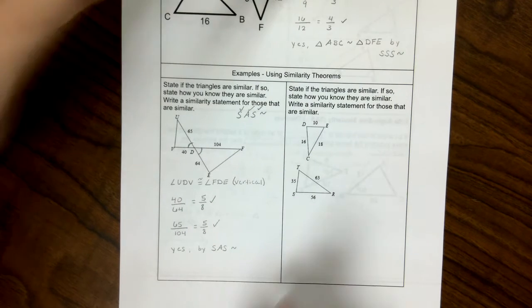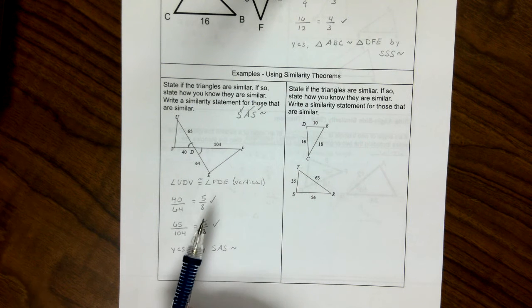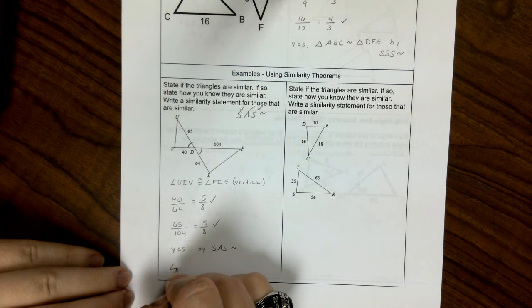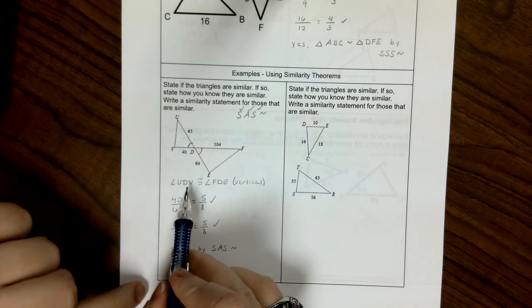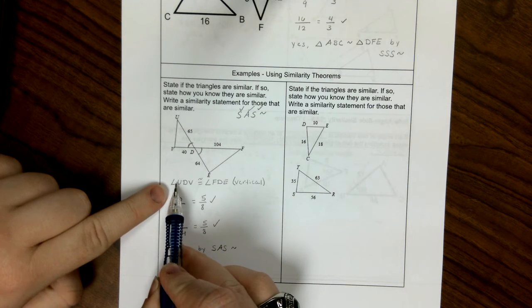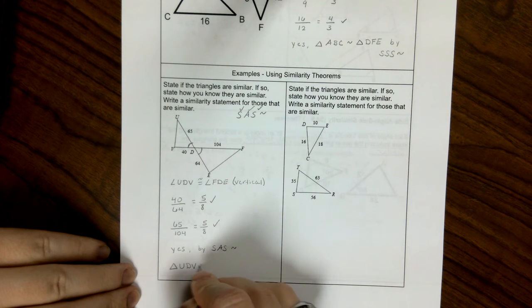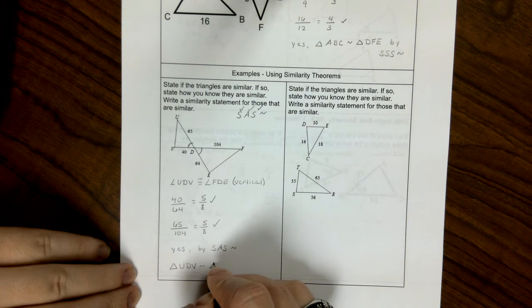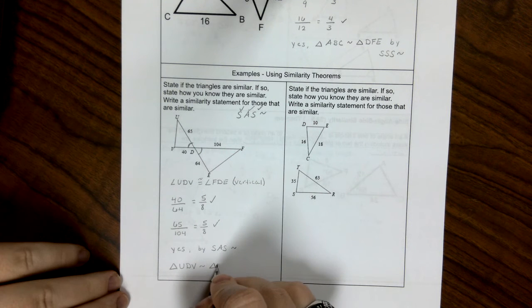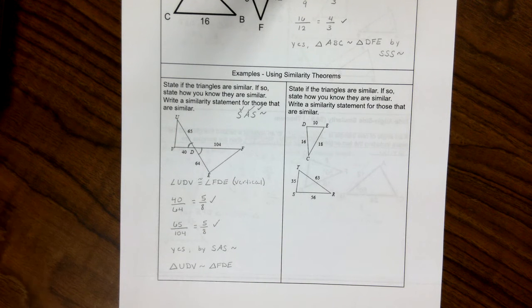So you have to tell me yes or no. And then if it's yes, you tell me which theorem you used to prove it. And I need to see this work of you trying to prove it. Now I write the similarity statement. So I'm going to start with the second triangle. And I'm actually going to cheat and kind of use this one right here. I can trade out the angle sign for the triangle sign and use that same thing. So I'm going to say UDV, similar. So instead of congruent, use similar. And then similar to triangle FDE.